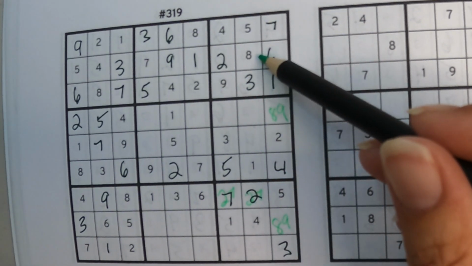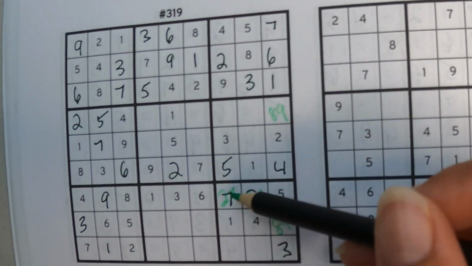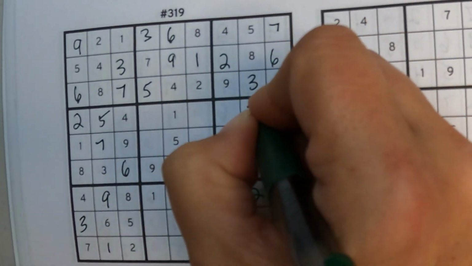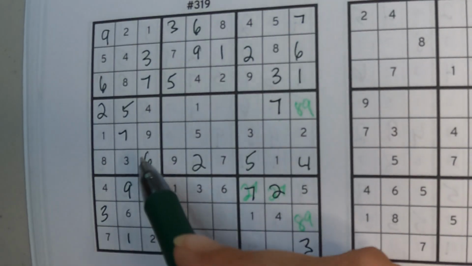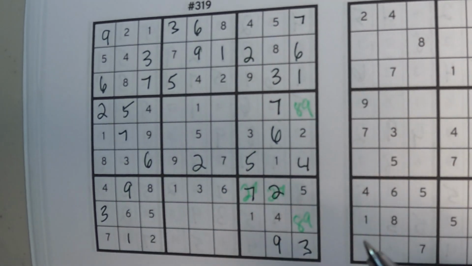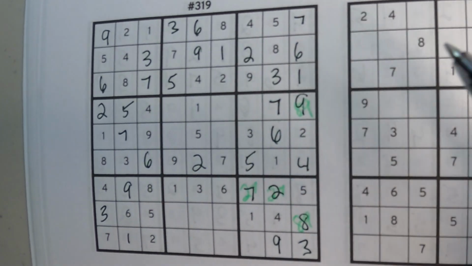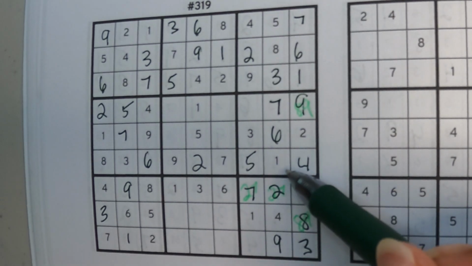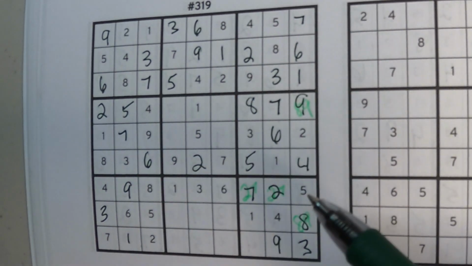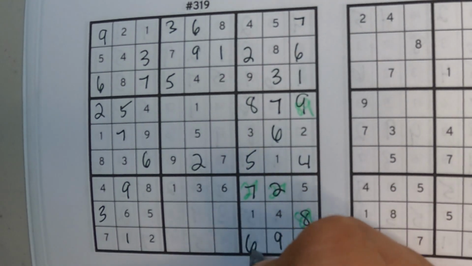For this column, we're missing 6, 7, and 9. We've got a 7 covering here and a 7 covering here, so our 7 must be here. We've got a 9 here, so this is our 6, 9. That 9 makes this our 8, 9. For this box now, we've got 1, 2, 3, 4, 5, 6, 7. We're missing an 8. And for this box, we've got 1, 2, 3, 4, 5. We're missing a 6.